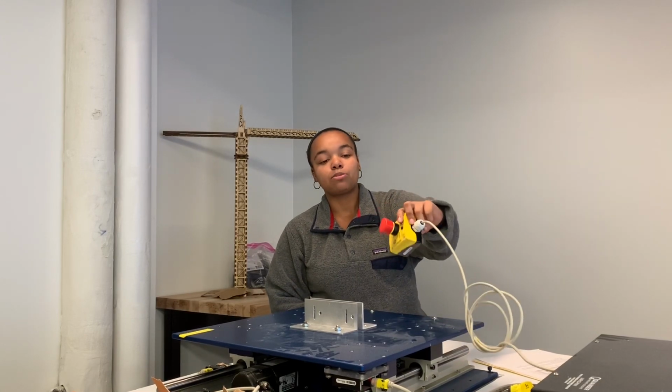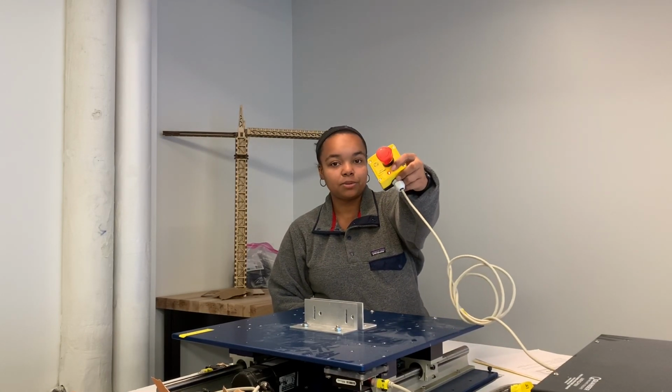First things first, pick up the emergency stop. On the top, there's a small red button. When you click it, a red LED will light up. You're going to want to hold that down. Go onto the program and click the white arrow that's in the top left corner and run it to make sure that the computer is connected to the amplifier, which is then connected to the shake table.